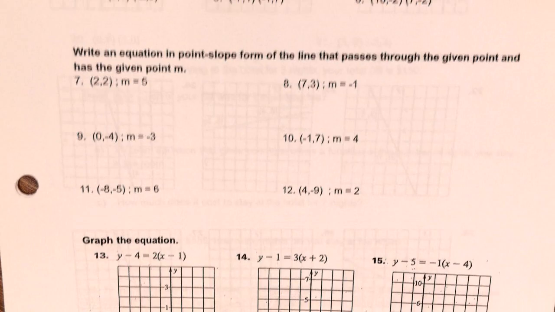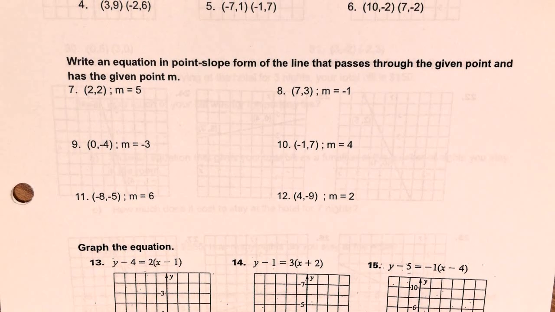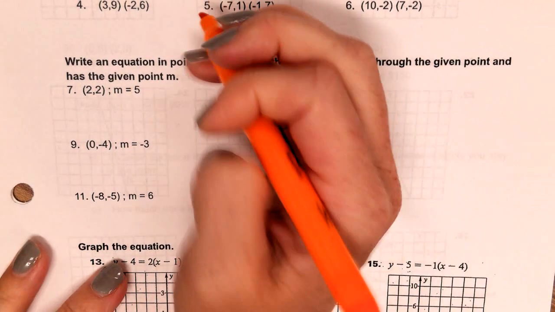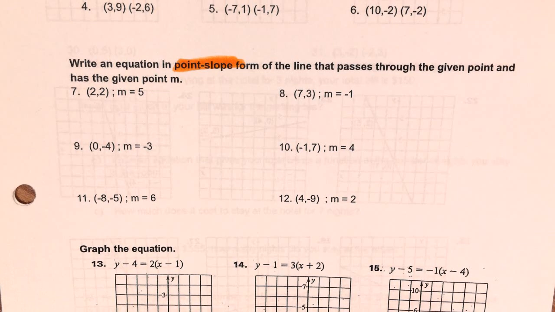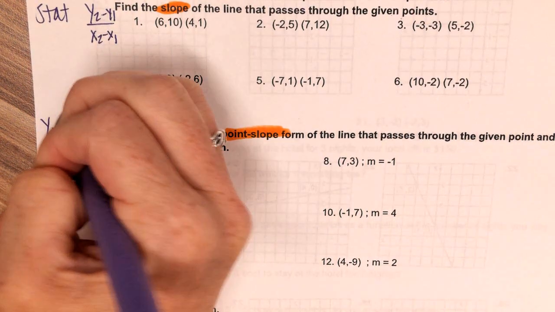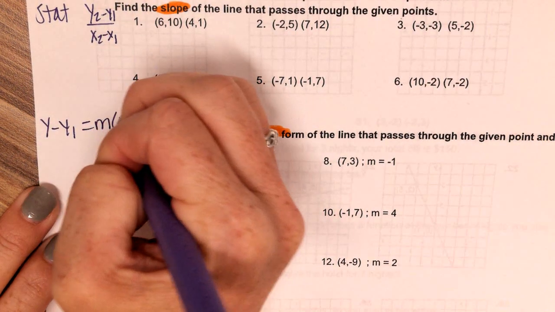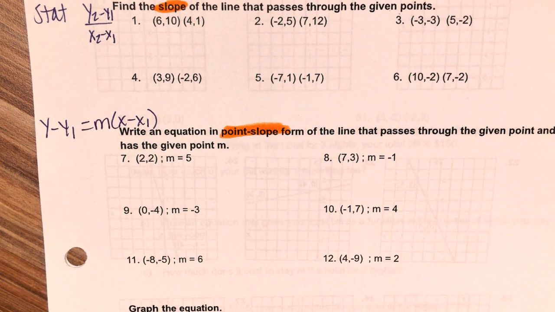All right. On 7 through 12, it says write an equation in point-slope form. I'm telling y'all right now, if you put it in slope-intercept form, every question will be wrong. That is not what we are learning. You'll understand. It must be in y minus y1 equals m times x minus x1 form.